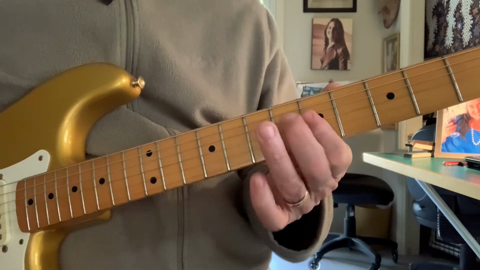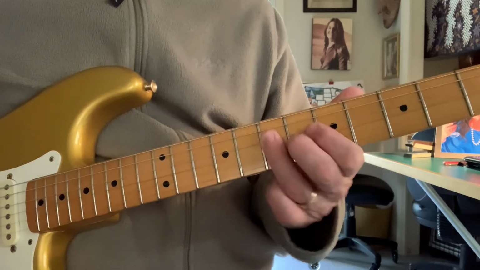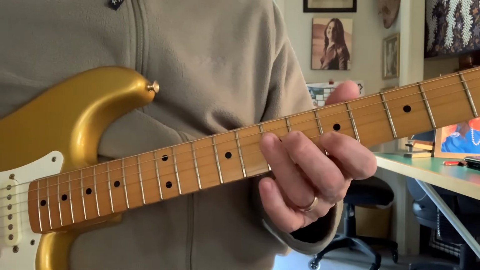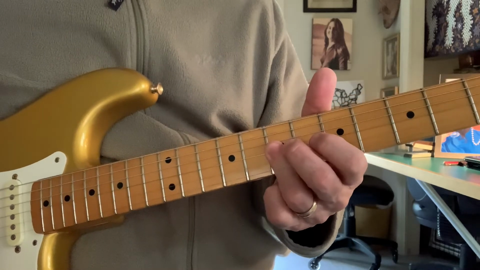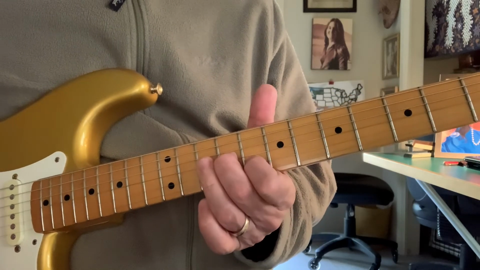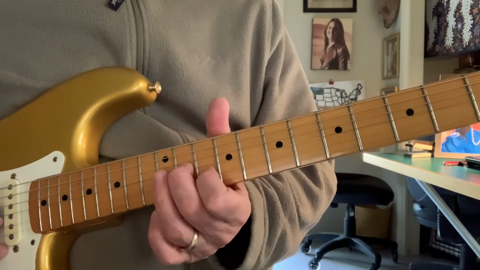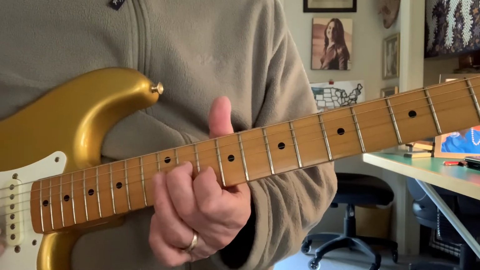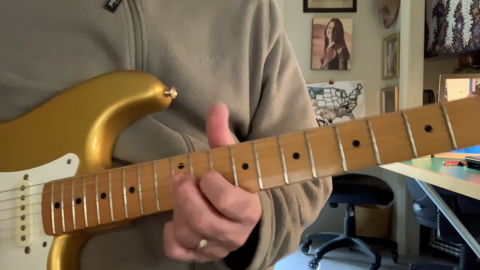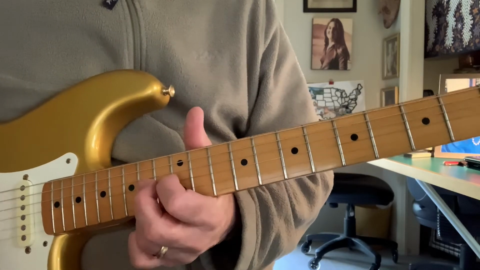Rolling the 3. We have a 3, 5, 4, 6, 5, flat 7, 6, 1, flat 7, 2, and then 1, 3.